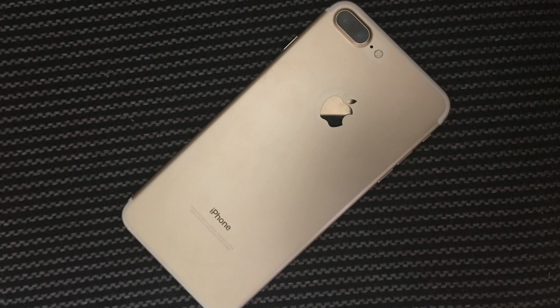In this video, we're going to be going over all the new features in iOS 13.5.1. Let's get into it.